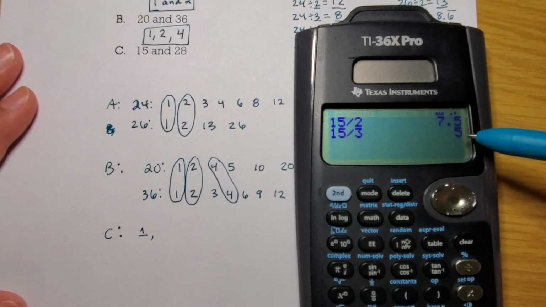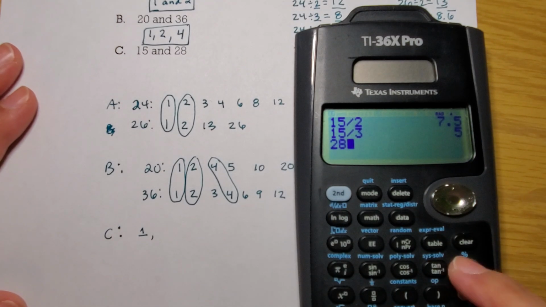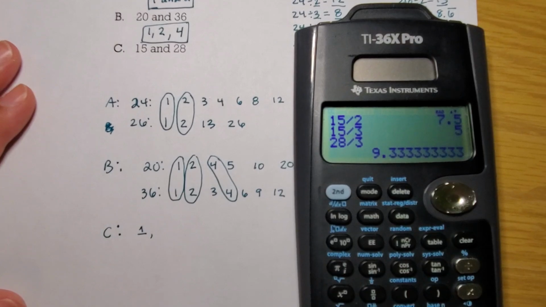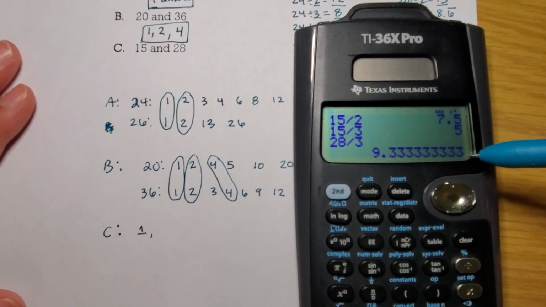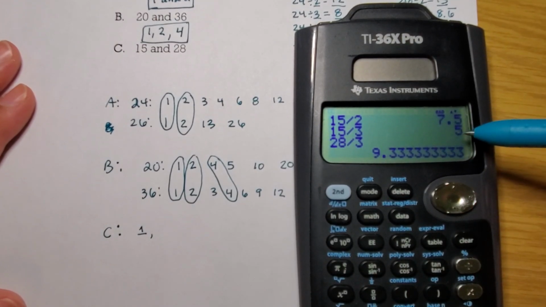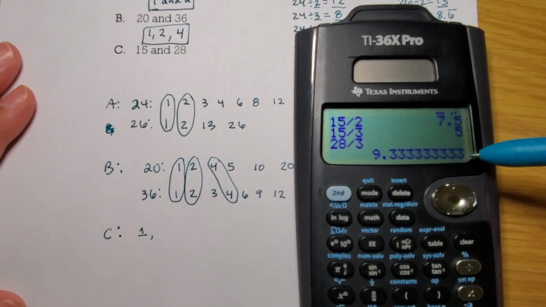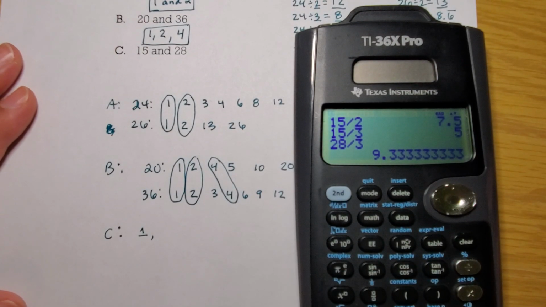15 divided by 3 worked because I got a whole number. So now let's try 28. 28 divided by 3 gave me a decimal. So although 3 worked with 15, it didn't work with 28. So I can't list it as a common factor.